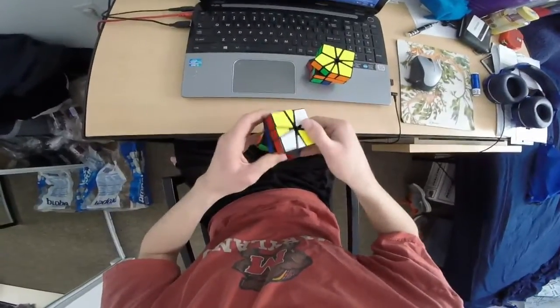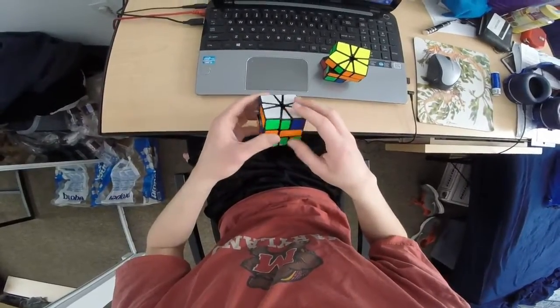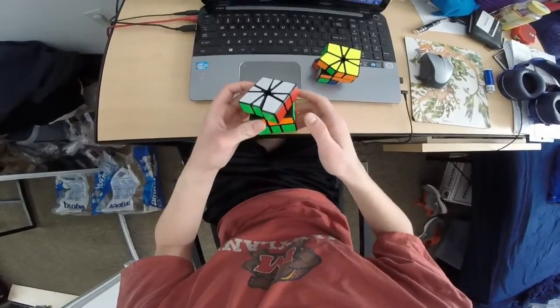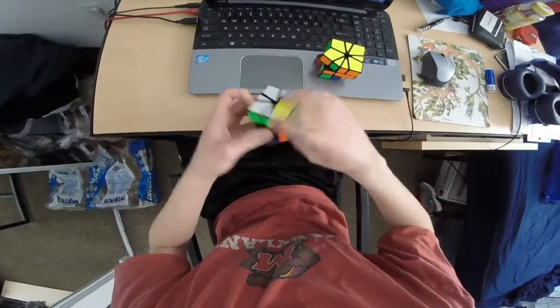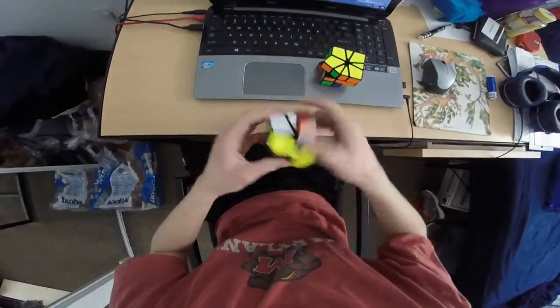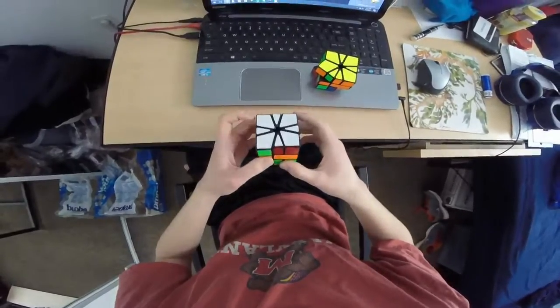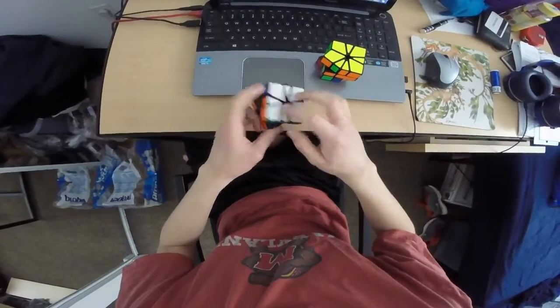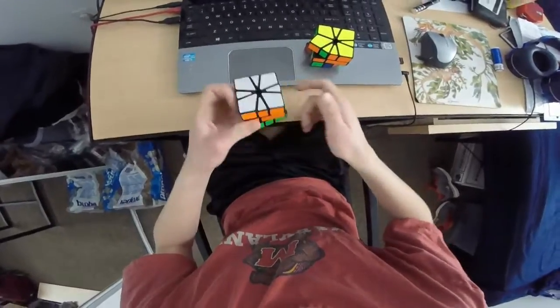Wait, there we go. So I see it adjacent, and then this weird thing here. So I know if I misalign here and do the alg, I'll get adjacent, adjacent. But if I don't misalign it, I'll get opposite adjacent, which isn't that bad. But compared to adjacent, adjacent, it's a lot worse. So I misalign it. Let's break up this block and get adjacent, adjacent. Yeah, that's solved. Let's move on to the next one.